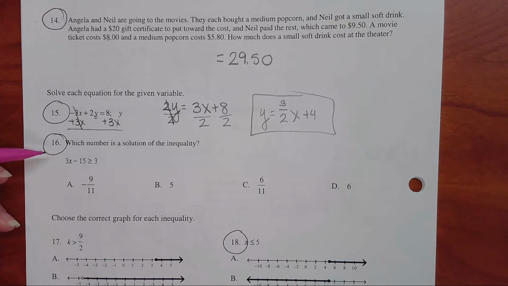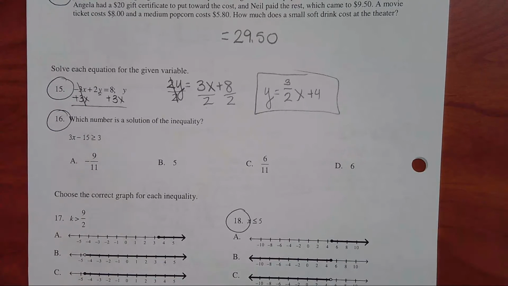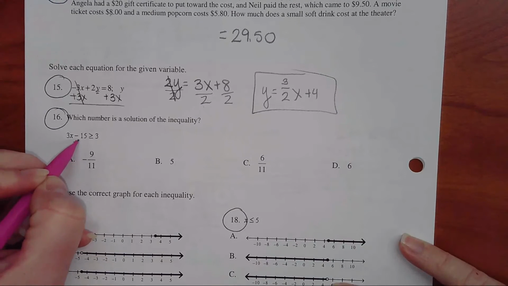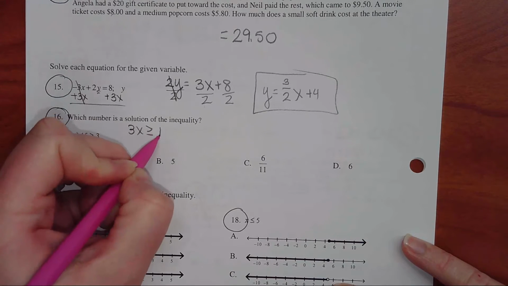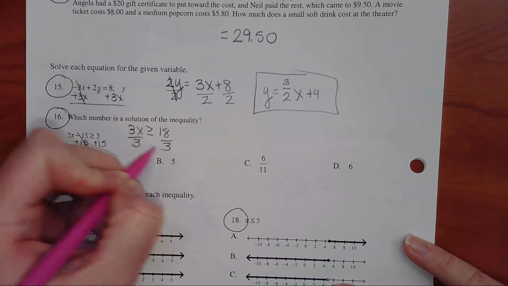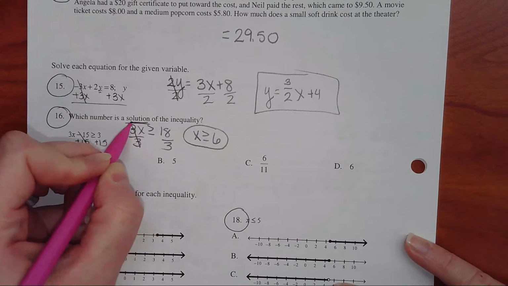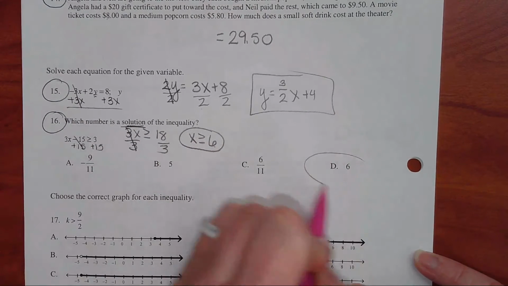16 says which number is a solution to the inequality. So it's not having you solve, I mean, we're going to have to solve it, but which one of these numbers, if I were to plug it in for x, would actually be a solution to the inequality? When you are solving these inequalities, just as a reminder, you solve them exactly the same way that you solved the equations on the front page. So we would add 15, you'd get 3x greater than or equal to 18, divide by 3, you get x is greater than or equal to 6. So that means the solutions would be any x value that's bigger than 6 or equal to 6. So that's why D is the correct answer.